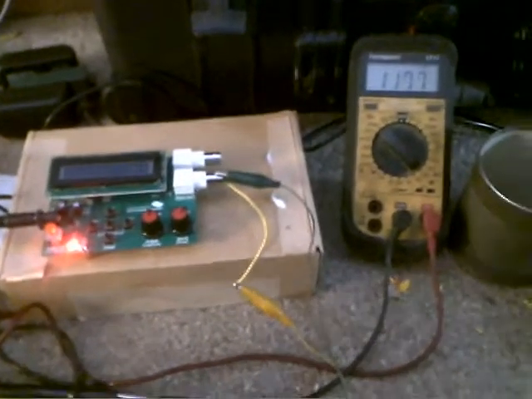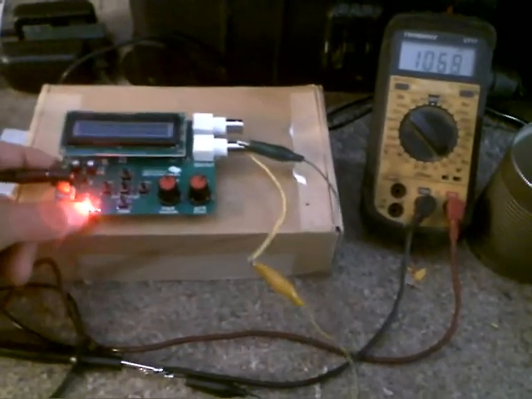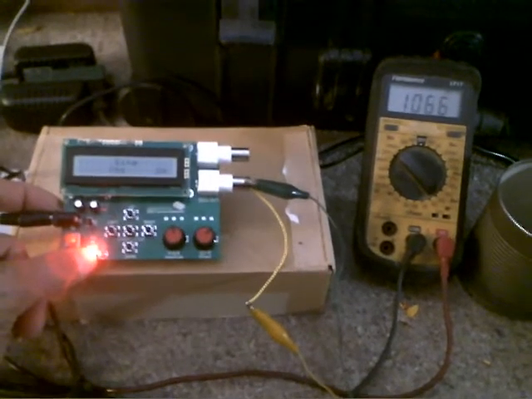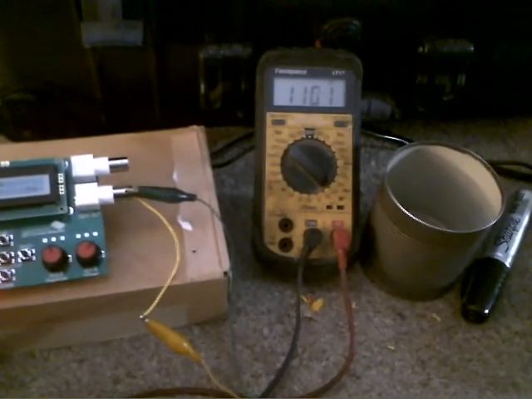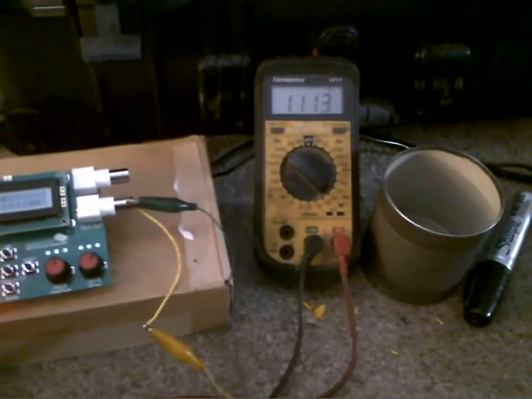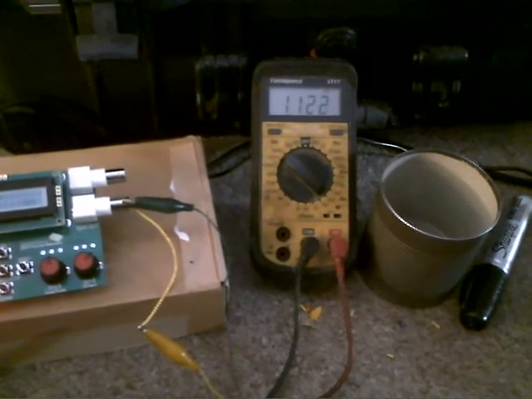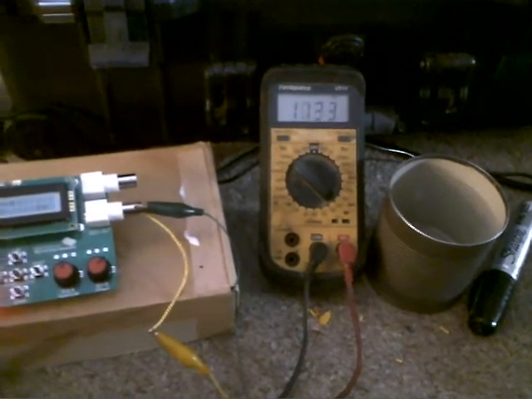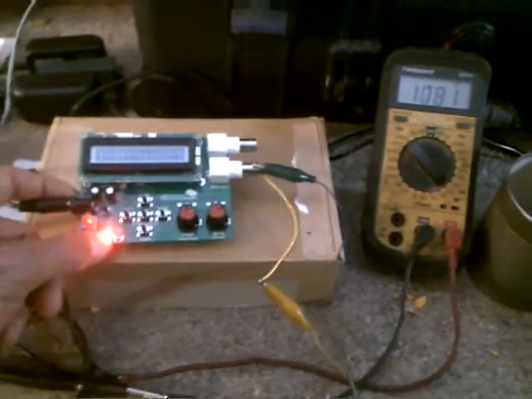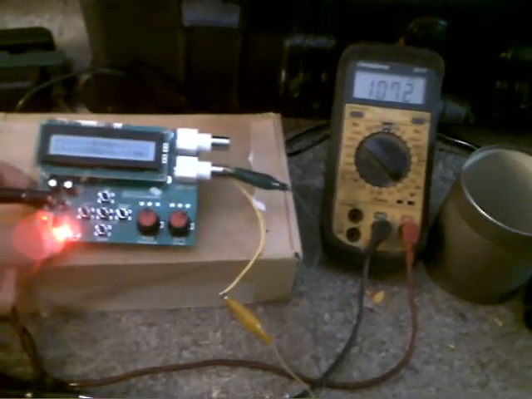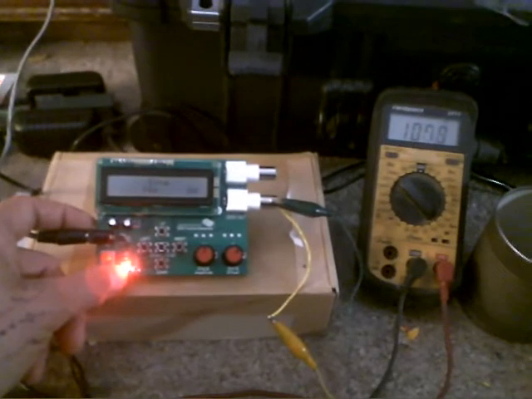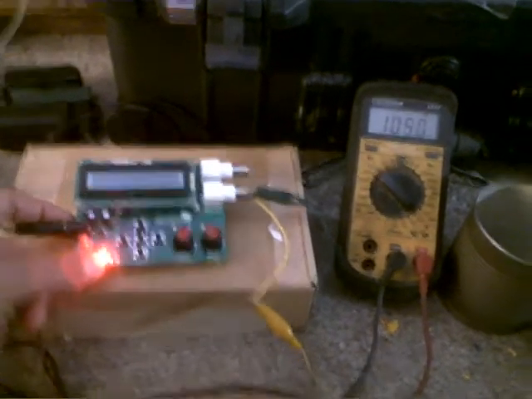Now I am passing 1,000 millivolts, 1,100 millivolts between each earlobe at 7 hertz using the sine wave frequency.